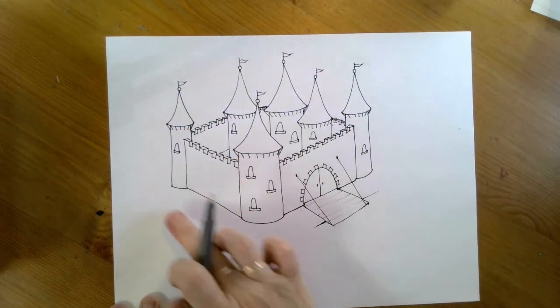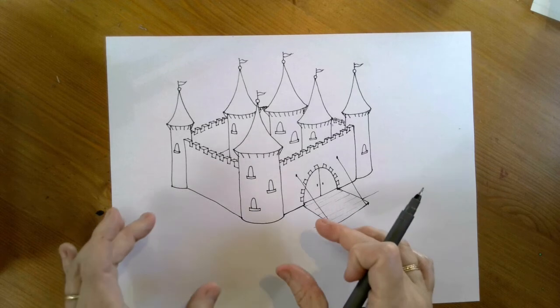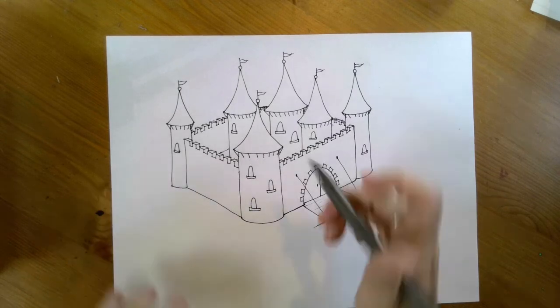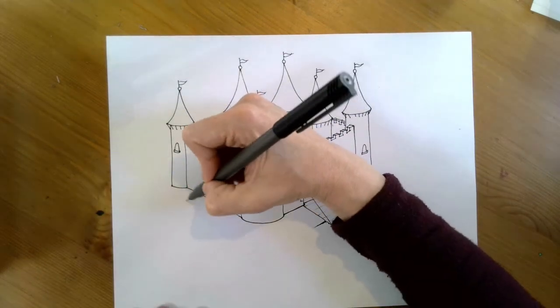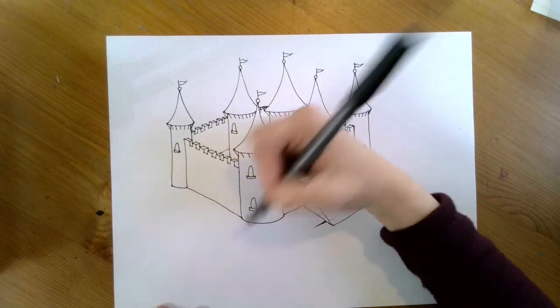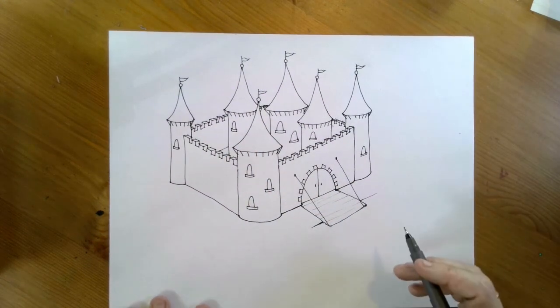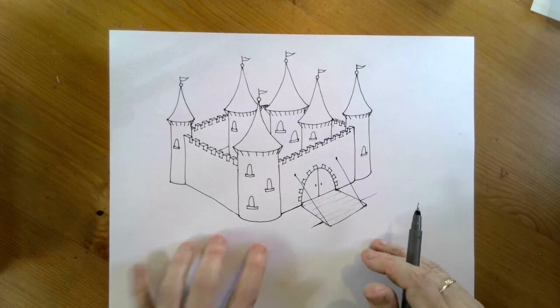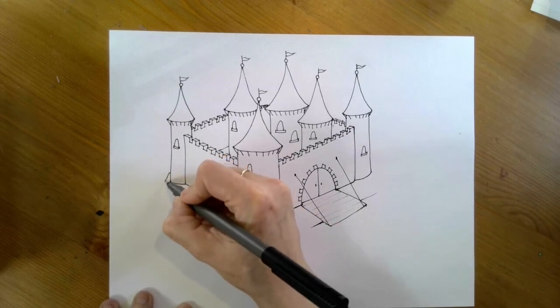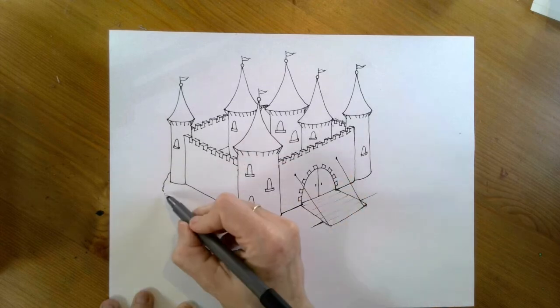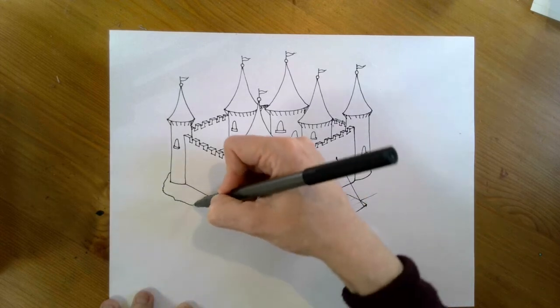And then for your castle can sit right in the water. You might remember the water lines from the lighthouse drawing and from the birds standing in the water. If you don't want it sitting right in the water, you just need to add a little bit of like a rocky base for it to sit on.